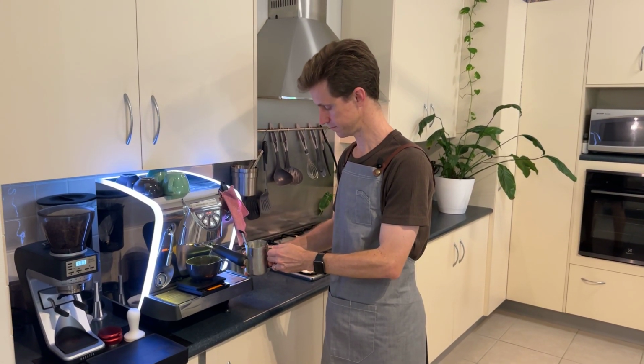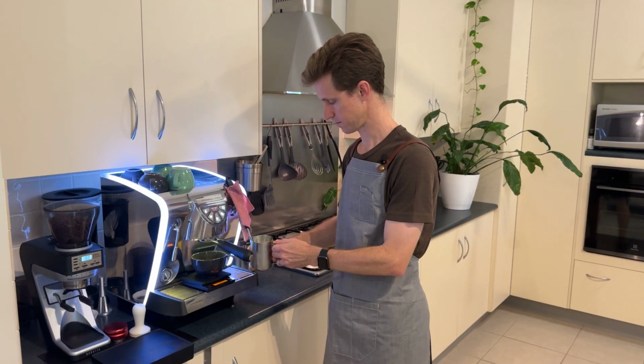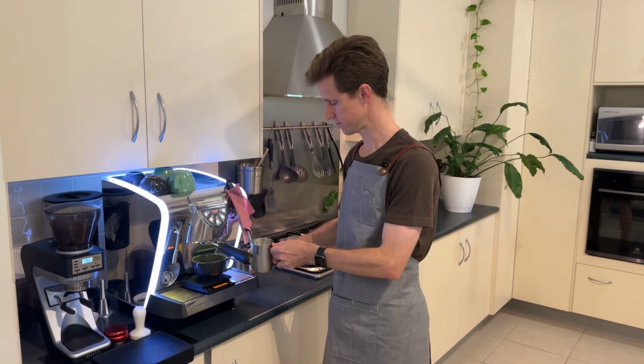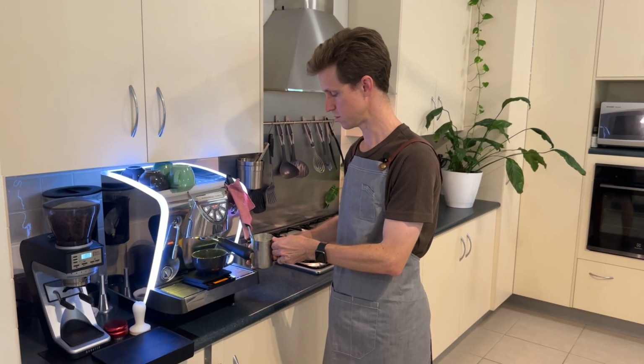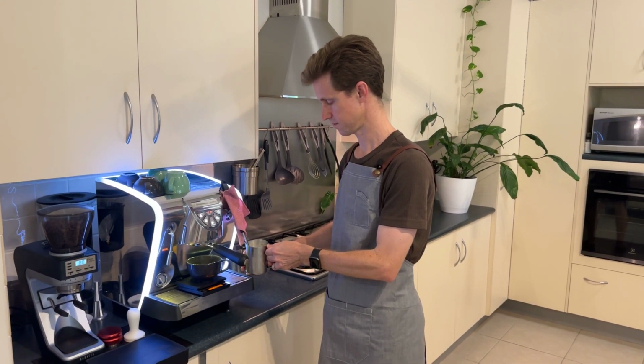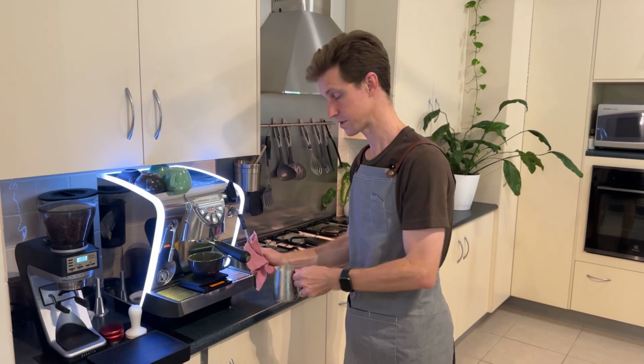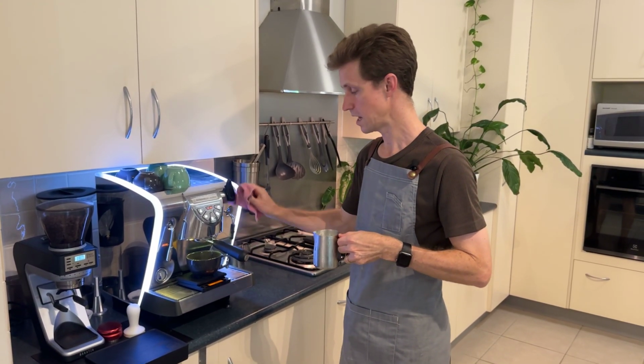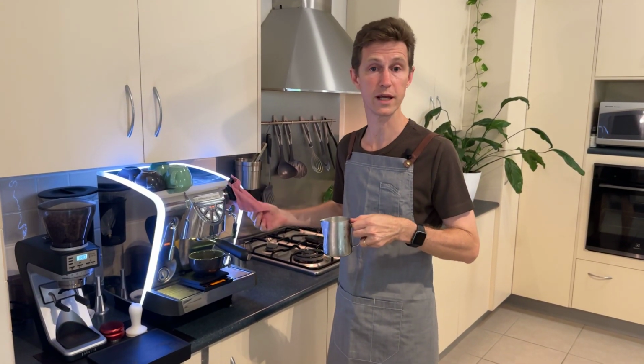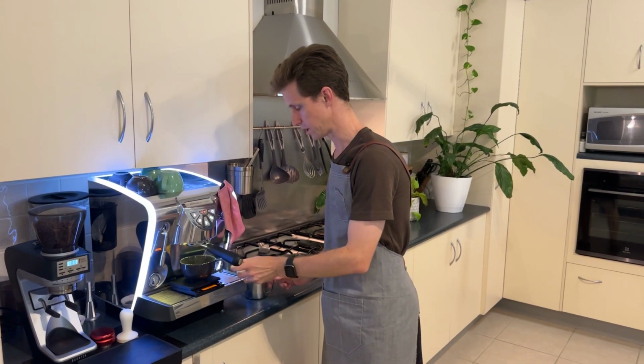stretch the milk, a little bit of ripping, not too much. Wait till it's nice and warm but not too hot. And then clean and purge again. So that's function 3 finished. And we could use this function if we wanted to make a chai or a babychino.